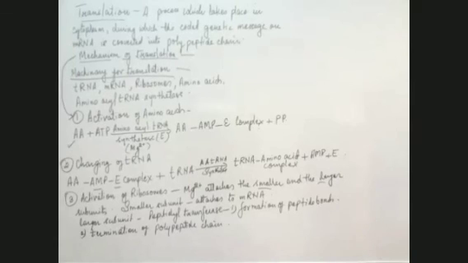We come to the fourth step, that is initiation of polypeptide chain.